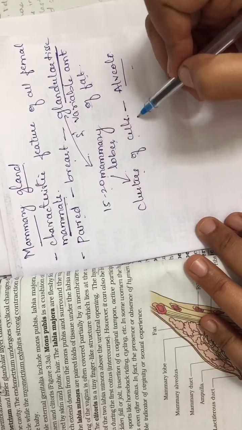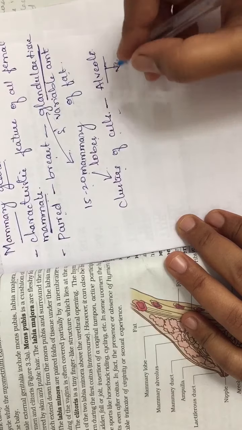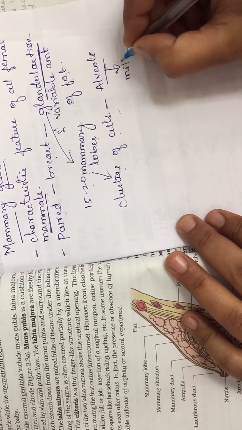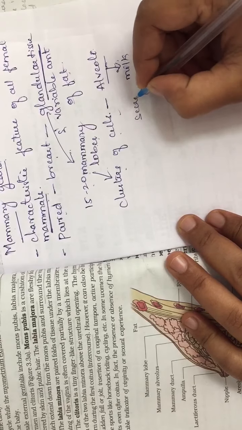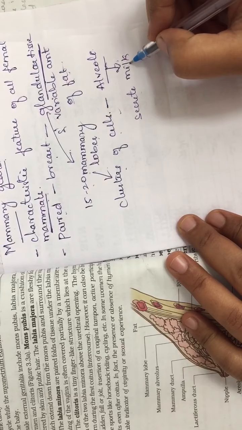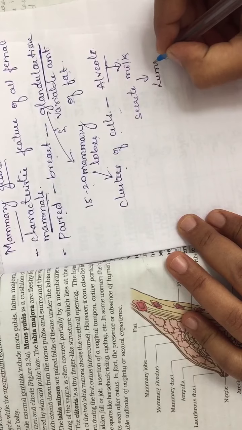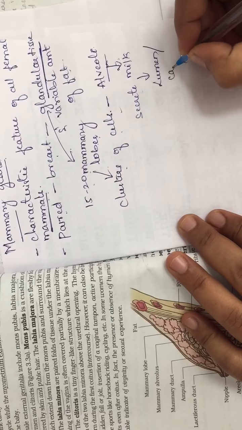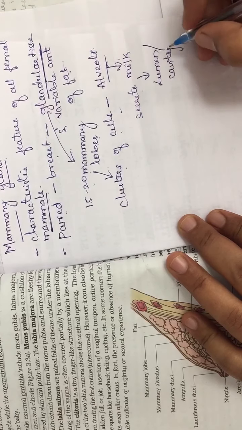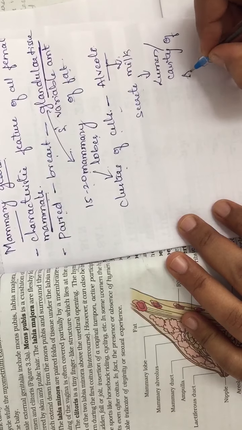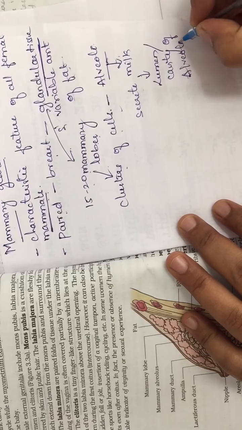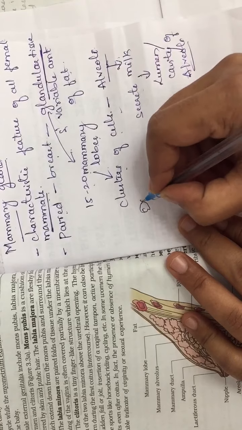The cells of this alveoli will secrete milk. This milk is stored in the lumen, also called the cavity of the alveoli. The alveoli are present something like this.